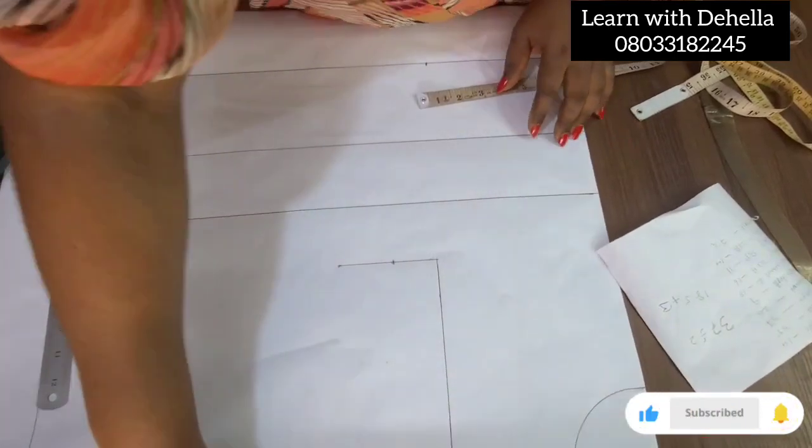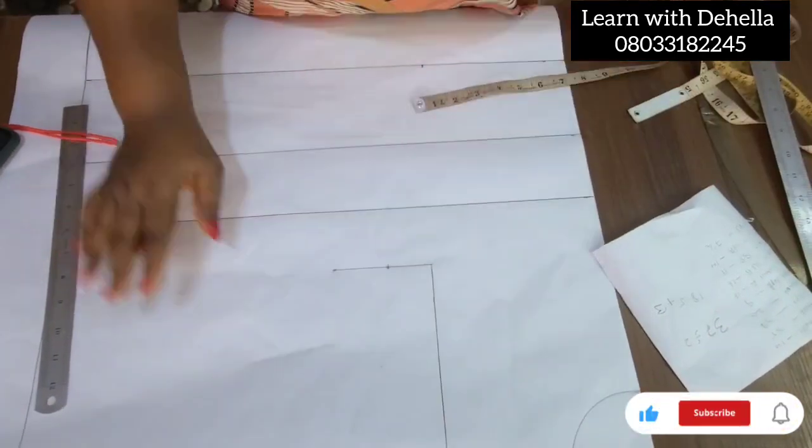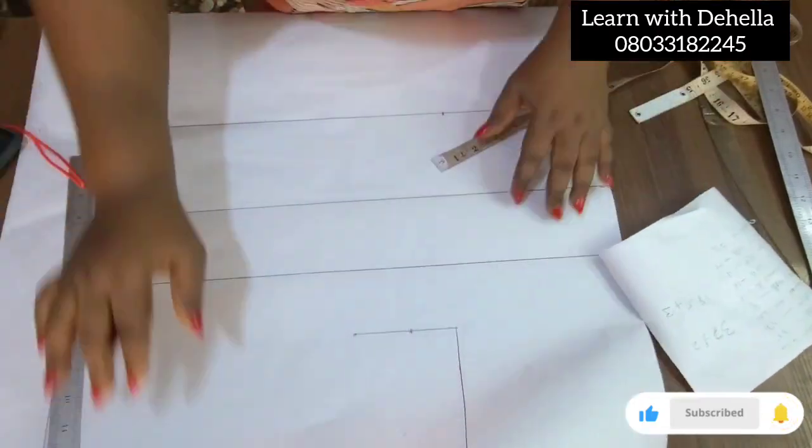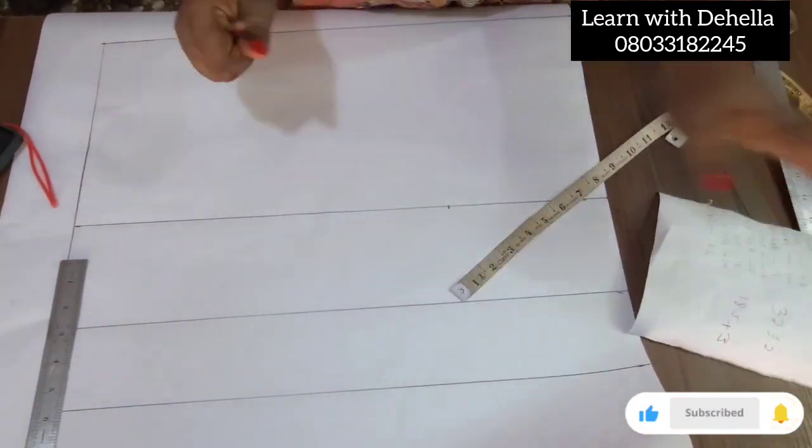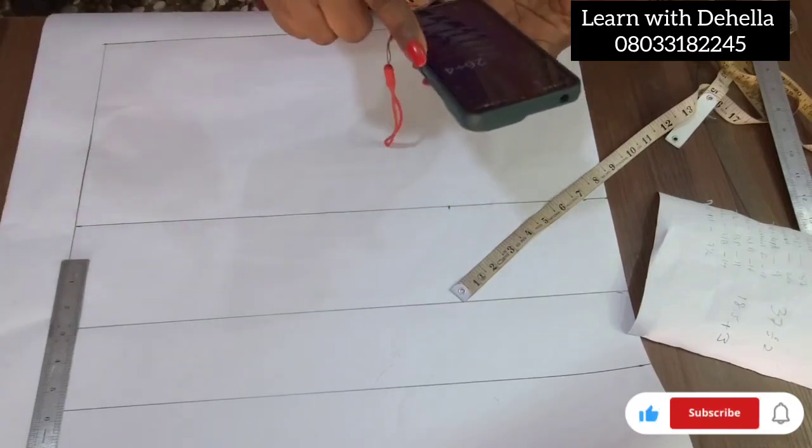Okay? So you shift your paper up to where your hip line is. So you also divide your hip by 4. Your hip divided by 4.